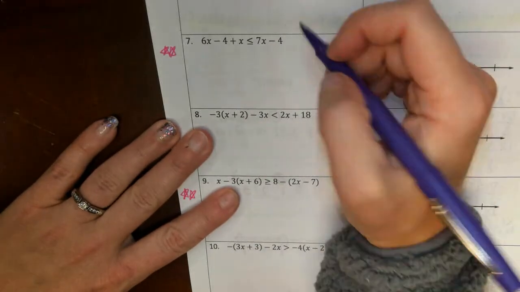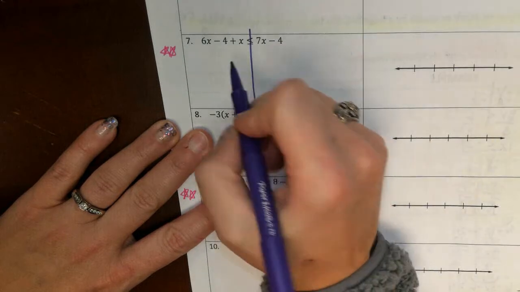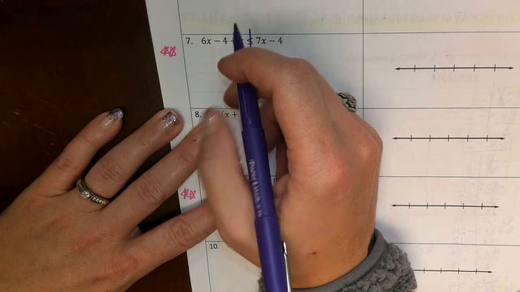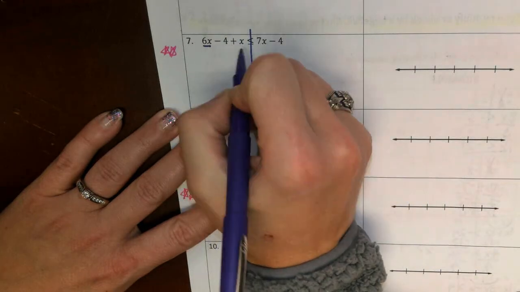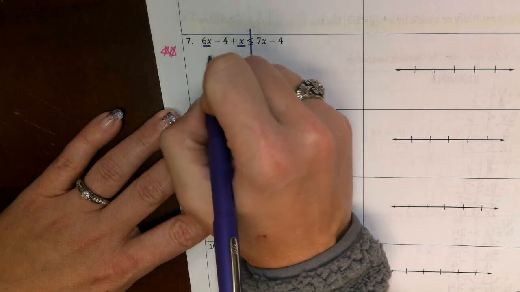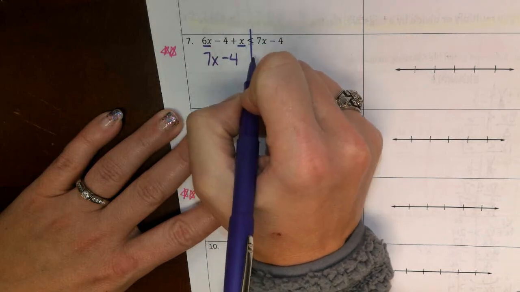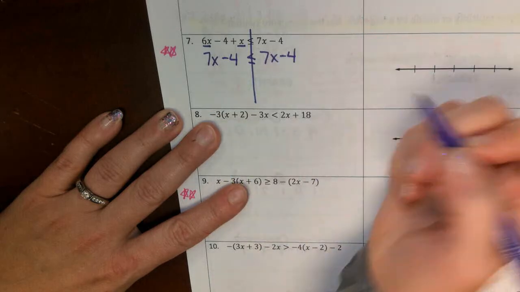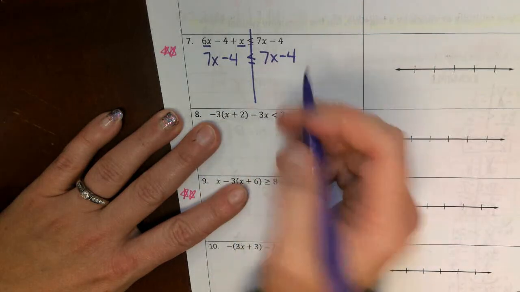Okay, now I do want to show you 2 on the back. Number 7, let's do that one first. Number 7, I need you to combine your like terms first. 6x plus 1x is 7x. Okay, so you're left with the same thing on both sides.